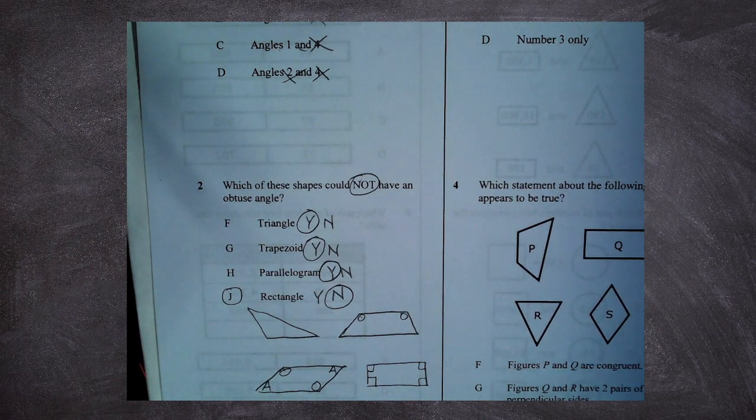And again, this is why I put yes and no next to my answer choices, because if I don't, I might just go triangles, yeah, they have obtuse angles, and circle answer choice F. Or say trapezoids, yeah, they can have obtuse angles, and circle answer choice G. Or say parallelograms, yeah, those can have obtuse angles, and circle answer choice H. But that's not what they wanted.